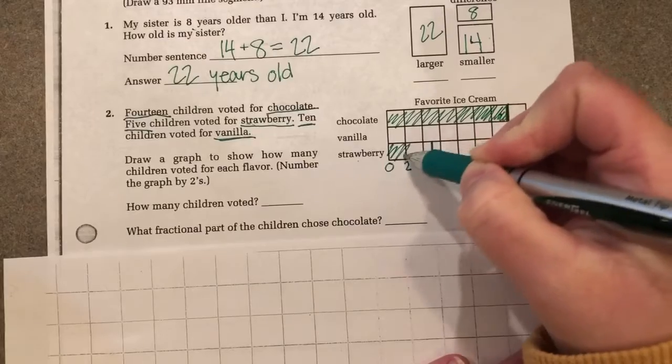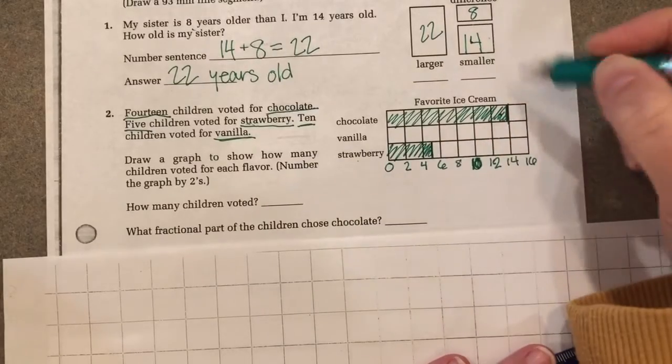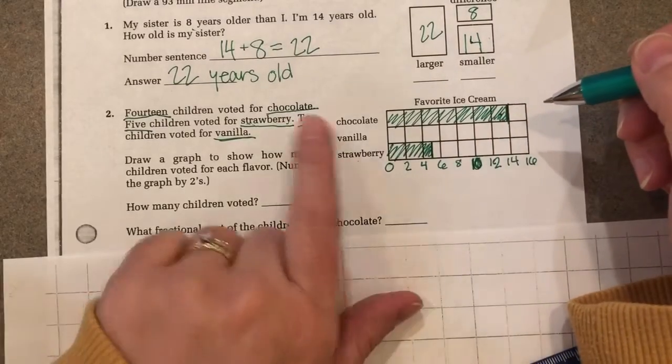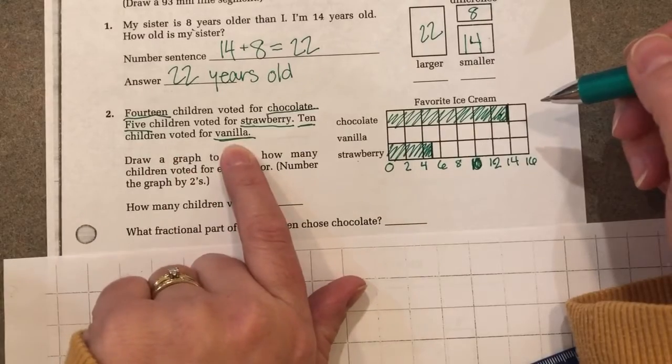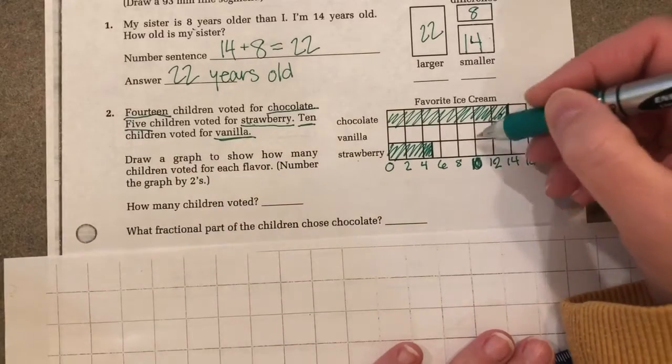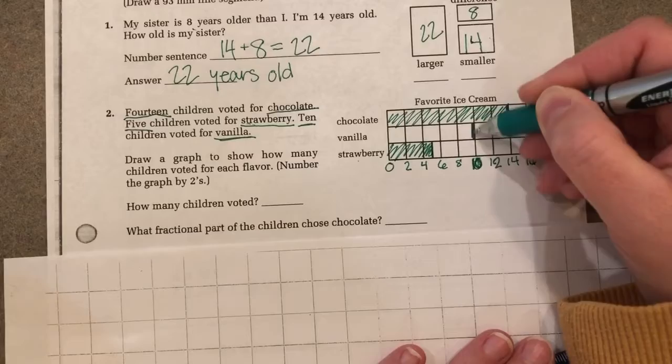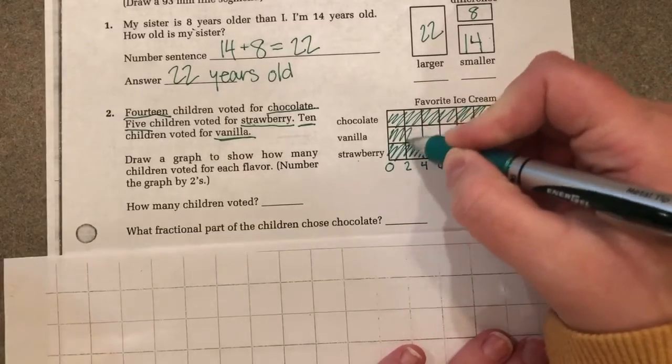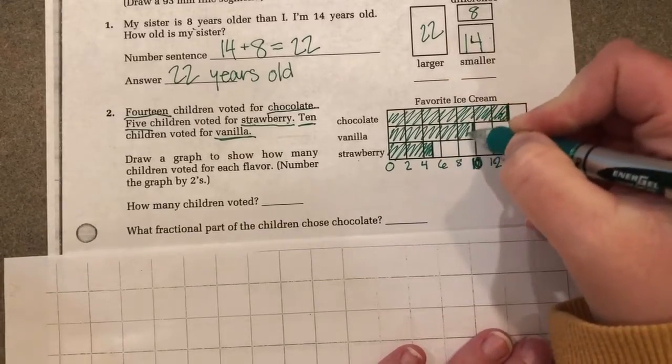And 5 voted for strawberry. And then 10 voted for vanilla. So we're going to go back up here to vanilla, and 10 is right here. And we're going to fill that in.